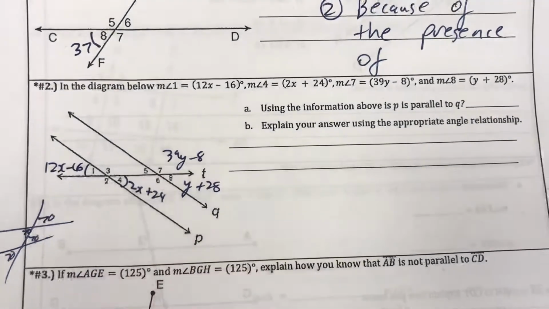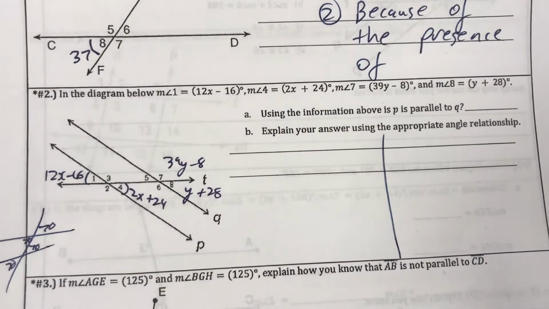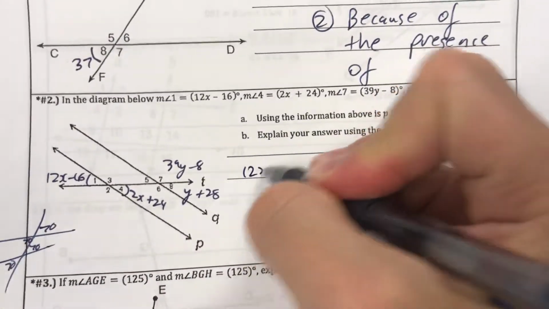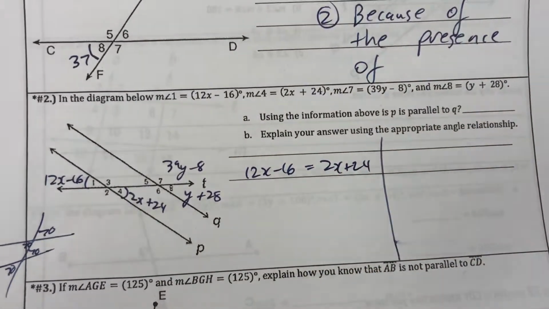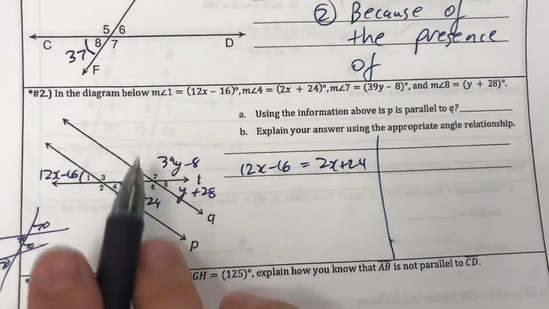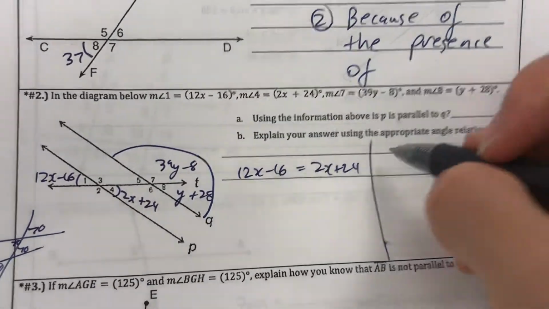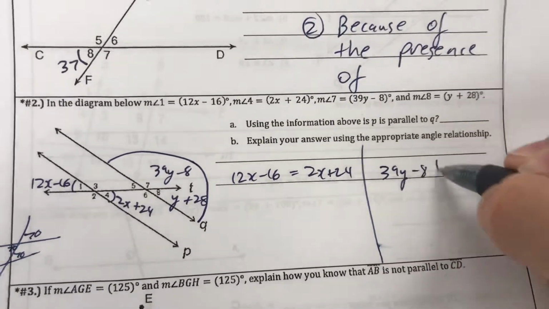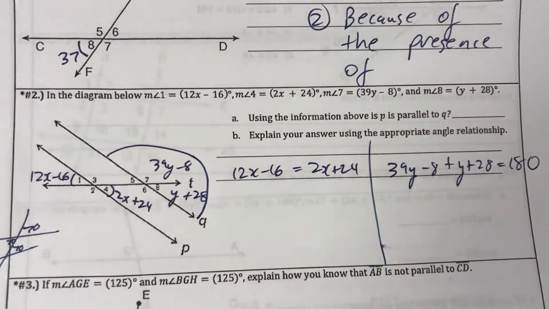So the way that we do this math is there's two. First, we've got to set this up. We got to solve for x, okay? So these are vertical, so we know they're equal. So 12x minus 16 is equal to 2x plus 24, okay? And then these two make that sunrise straight line. And because they make that straight line, we're going to set it up supplementary. 39y minus 8 plus y plus 28 equals 180, okay? So that's how we do this.